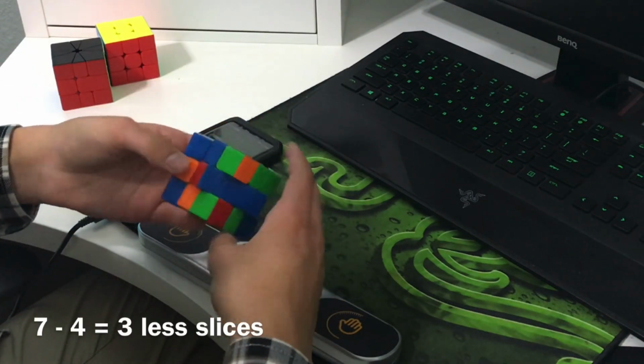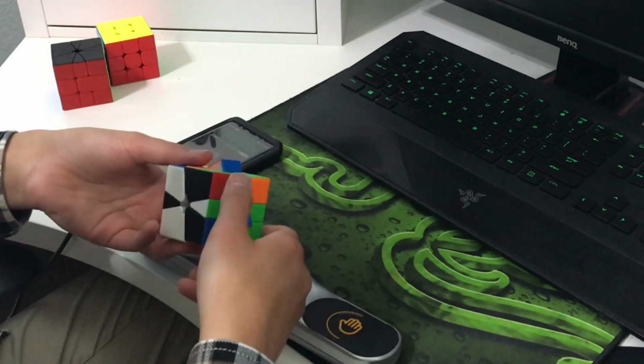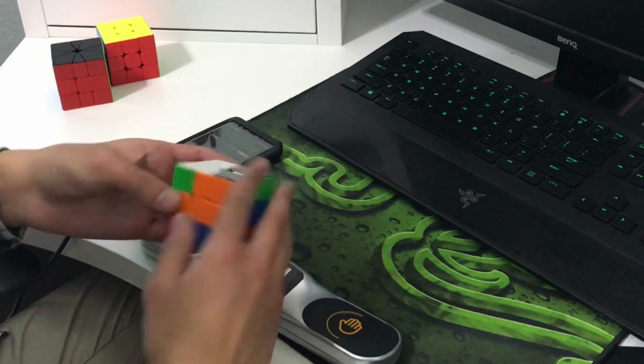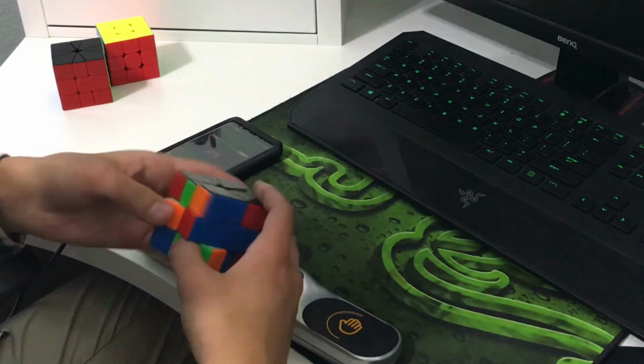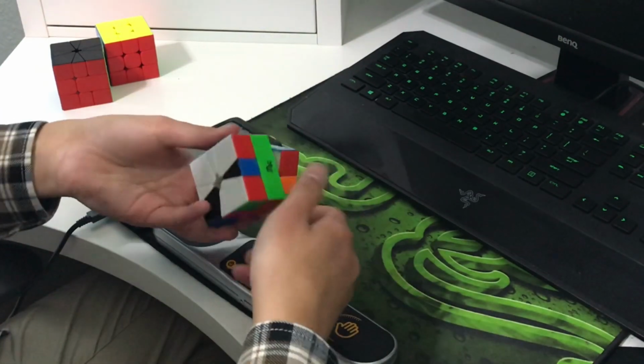So probably the biggest question is why? Well, I really like OBL. I think it's super cool and I've always wanted to learn it. And once I learned that the average slice count is 4 and that you're saving 4 slices compared to COEO on average, I knew I had to do it.